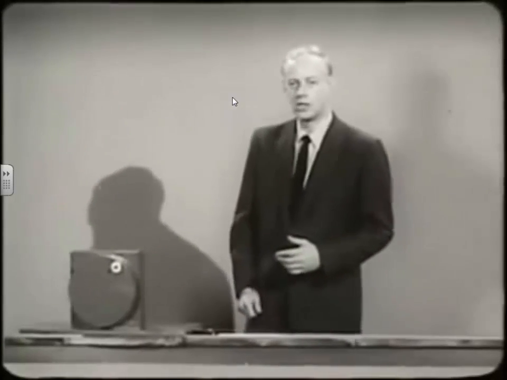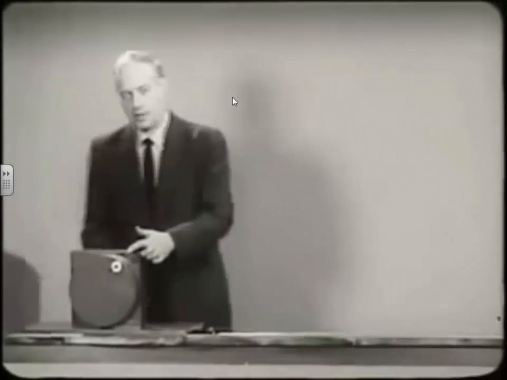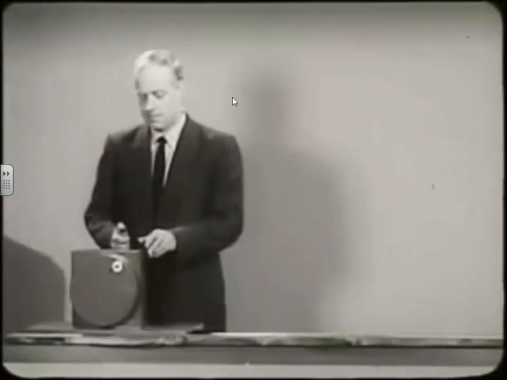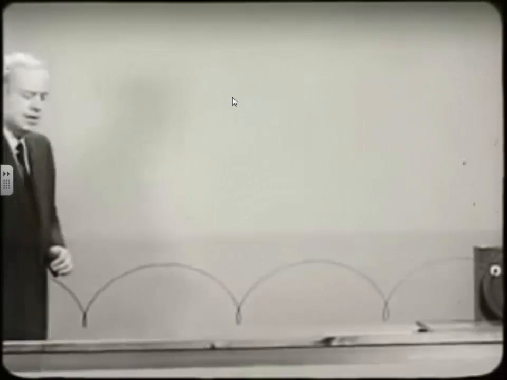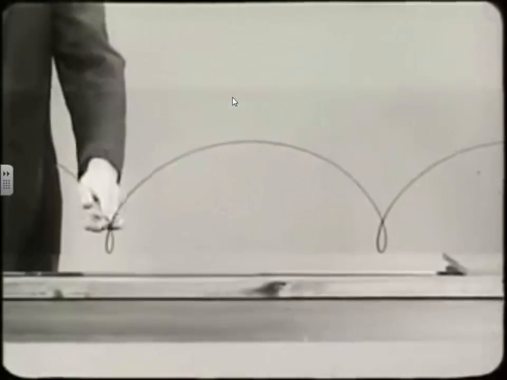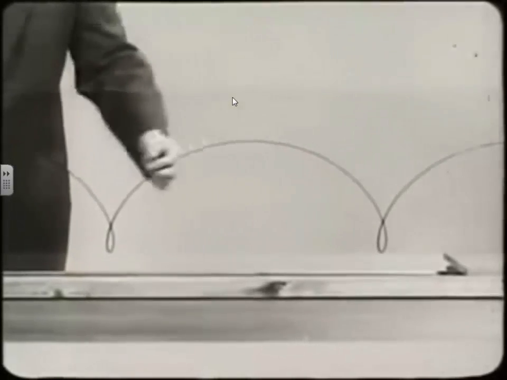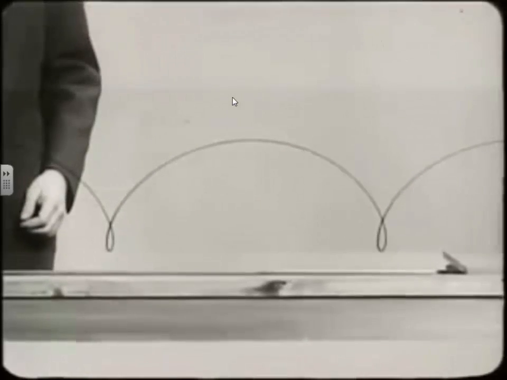Now I want you to watch the motion of this white spot. You probably see the spot moving in a circle. But this is what its path is actually like in the earth frame of reference. This is your normal frame of reference.